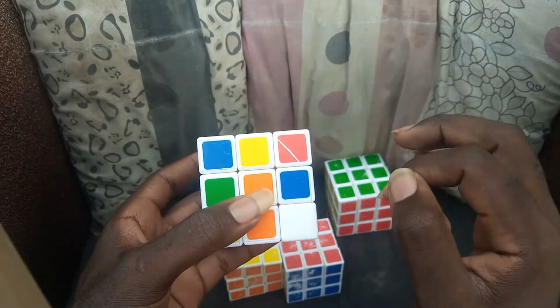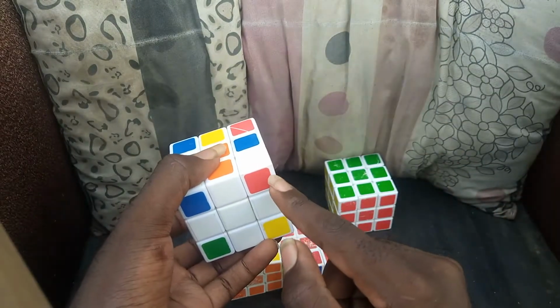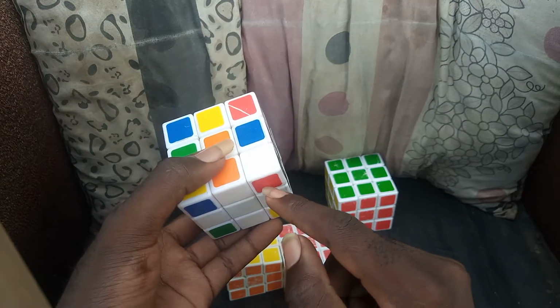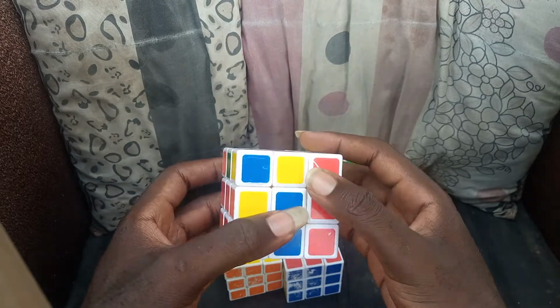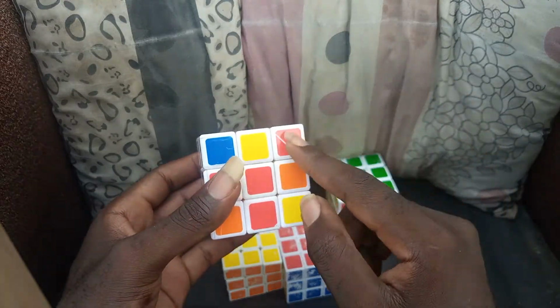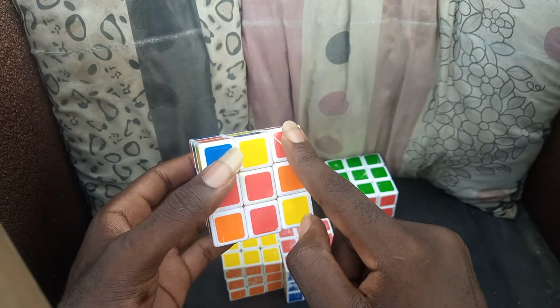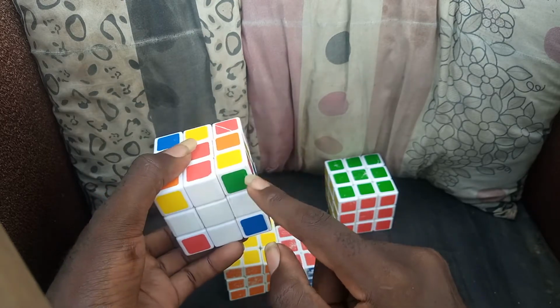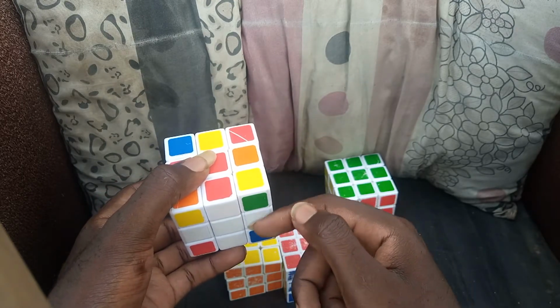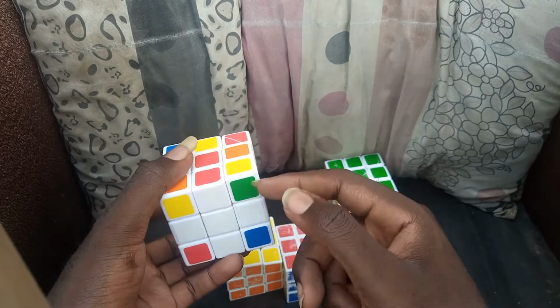So let's try to use that movement to solve this corner here. You see this corner here, it's not the same color as we want it to be, white. So let's try and solve that one. The algorithm to solve that one is you make sure the corner is equal to center. Then you solve the corner piece that is missing.